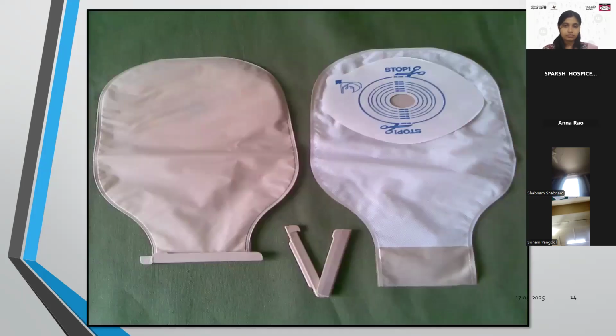This is how the colostomy bag will look. You can see how it looks from the front and from the back, attached to the skin, adhered to the skin, and there is a stopper here, which they have to close. You can see the lower part, how it is folded and the stopper applied.